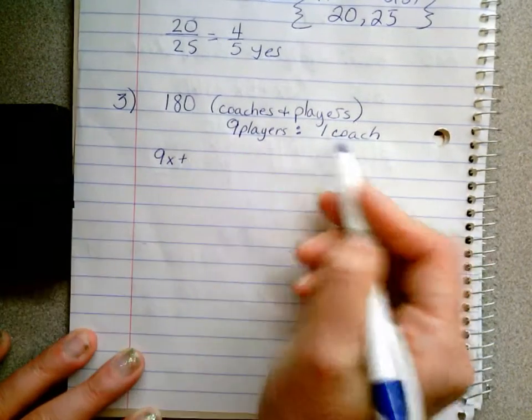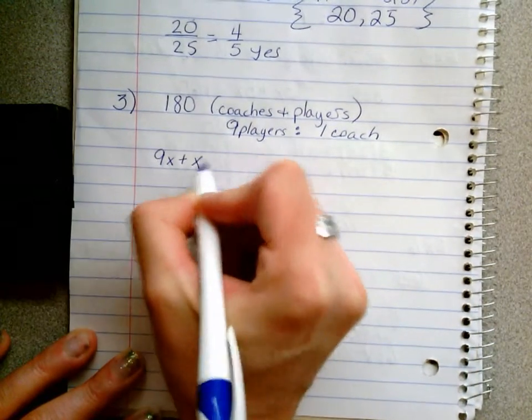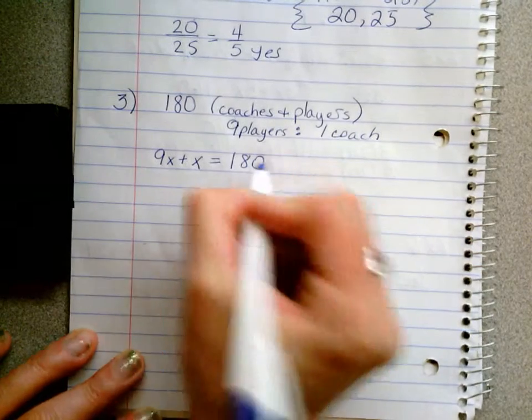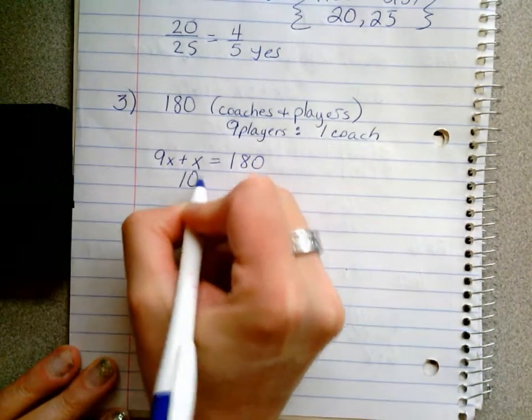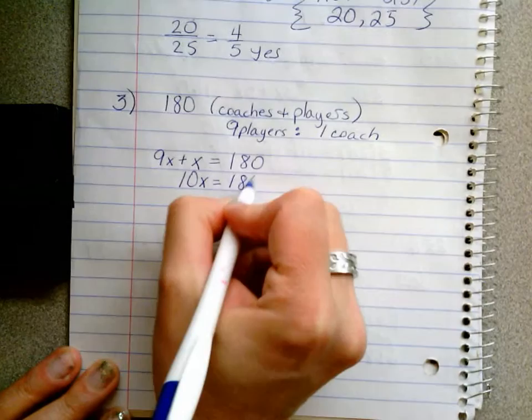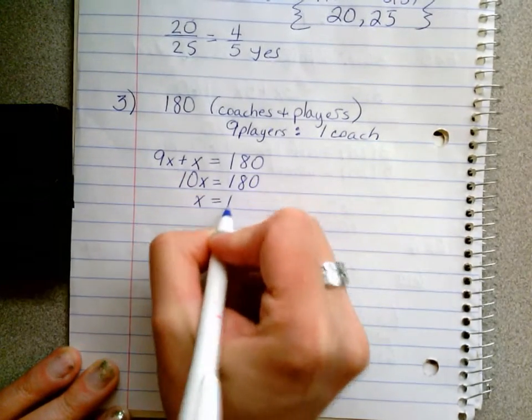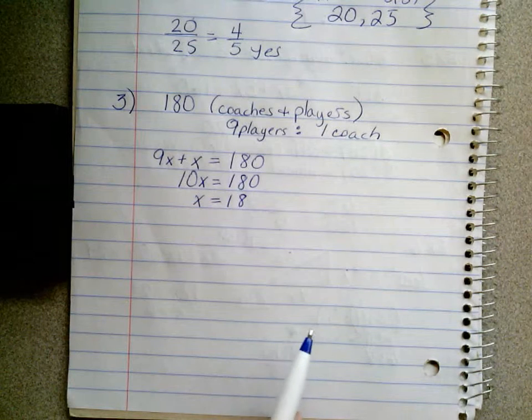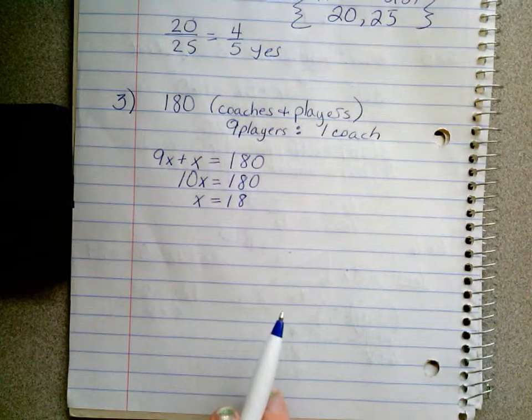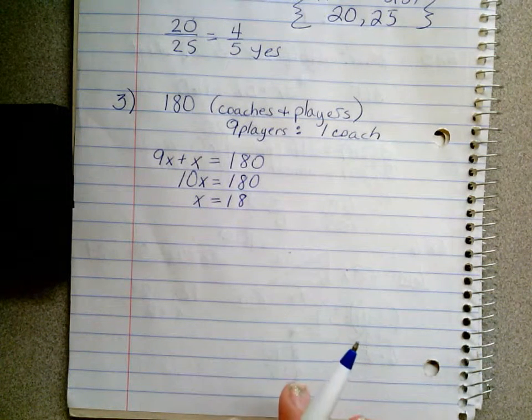Plus? Yep. Perfect. 9x plus 1x is 180. 10x is 180. So x has to equal 18, but that doesn't tell me anything. I want to know how many players there are.